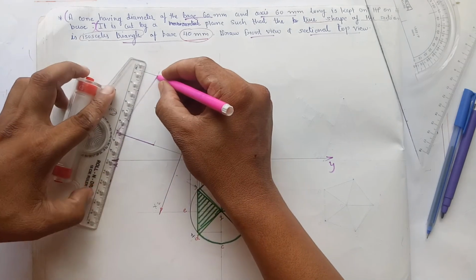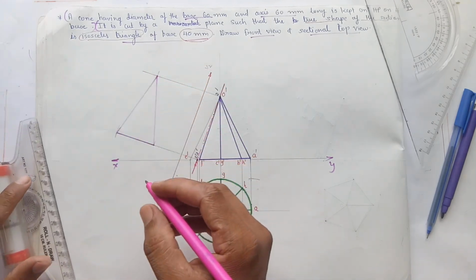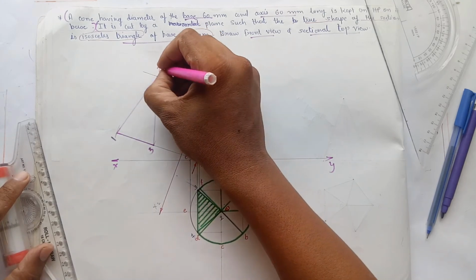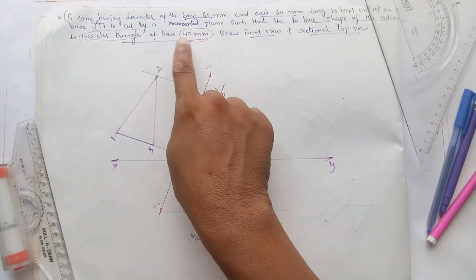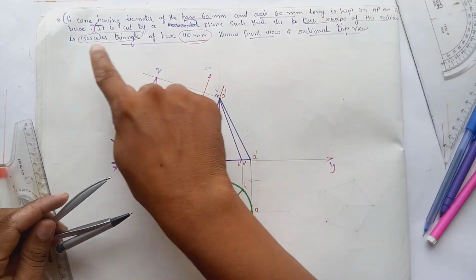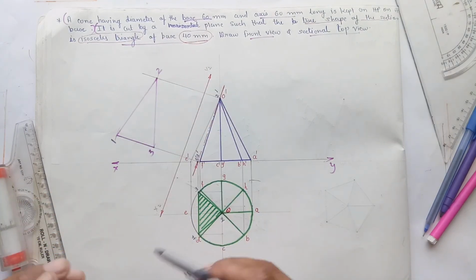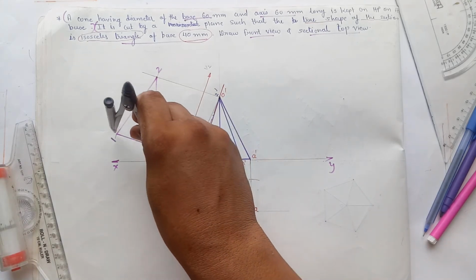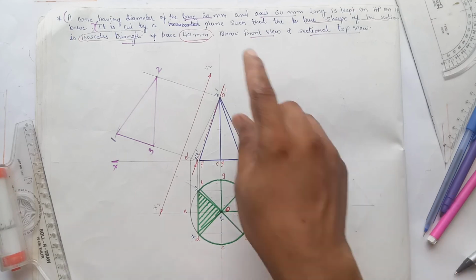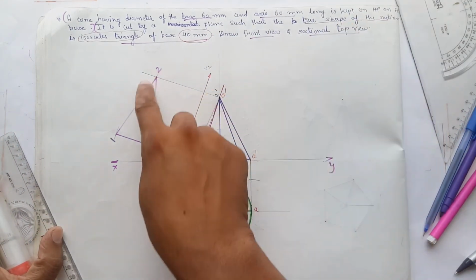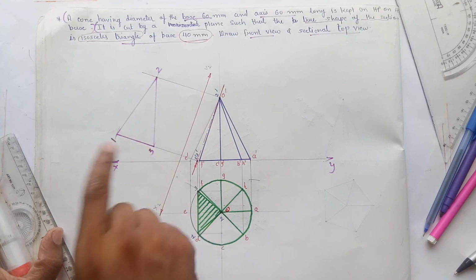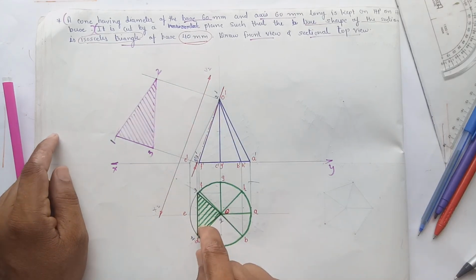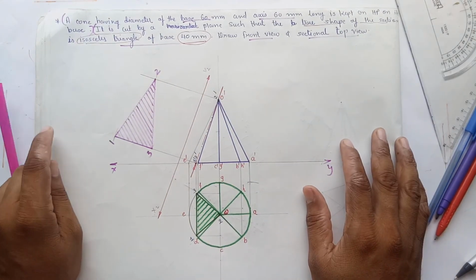So the true shape is an isosceles triangle, having base 1, 3 and 2. So the base is 1, 3 and the base is 40 mm. The true shape of the section is an isosceles triangle of base length 40 mm. So we have measured this part as 40 mm and also this part will remain 40 mm in the true shape. So now you can see that the true shape of the section is an isosceles triangle having base length 40 mm. So this will be the true shape of the section and the sectional top view of the cone.